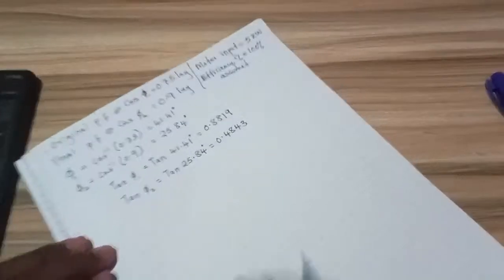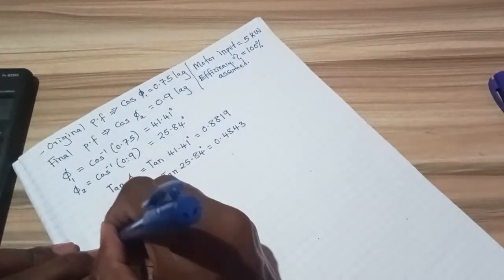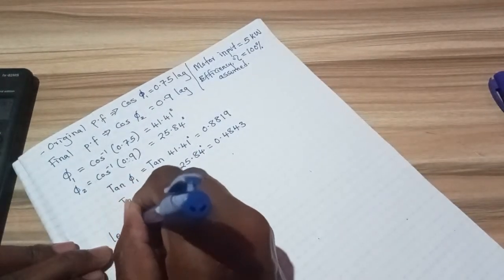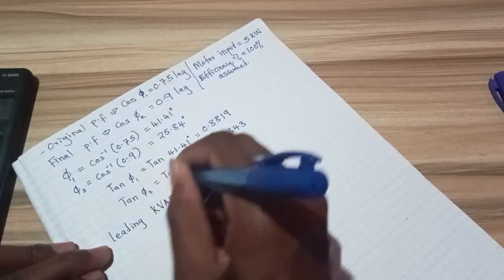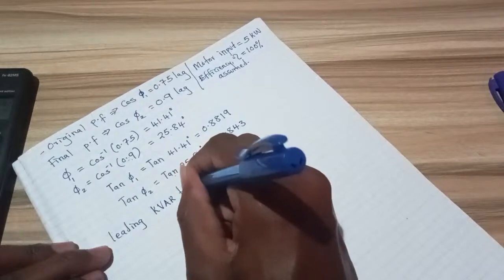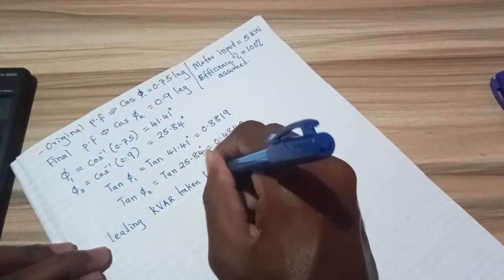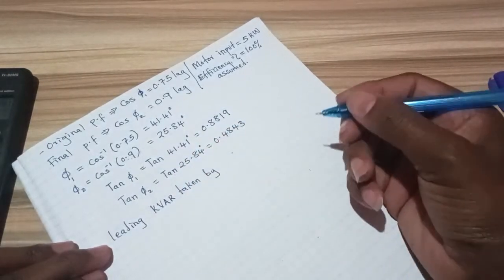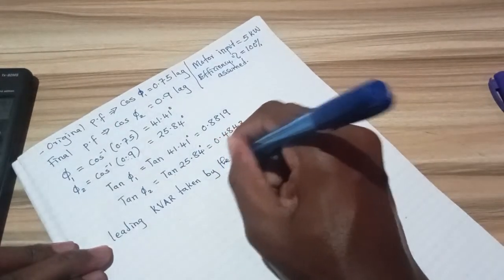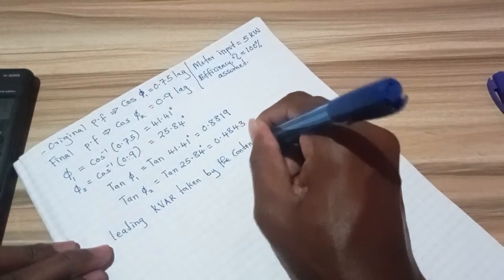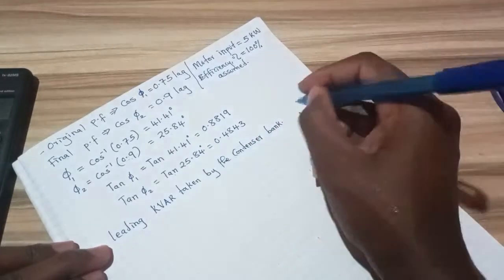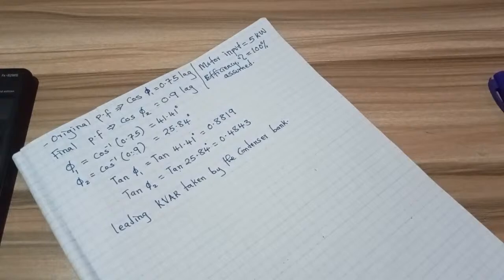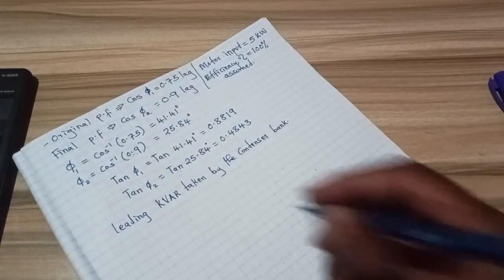So from there we look for the leading reactive power taken by the condenser bank, that is, the power that is taken by our capacitors.